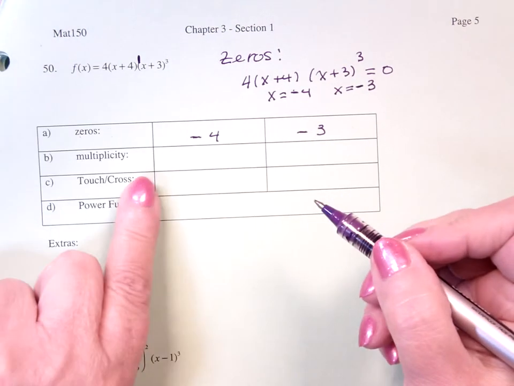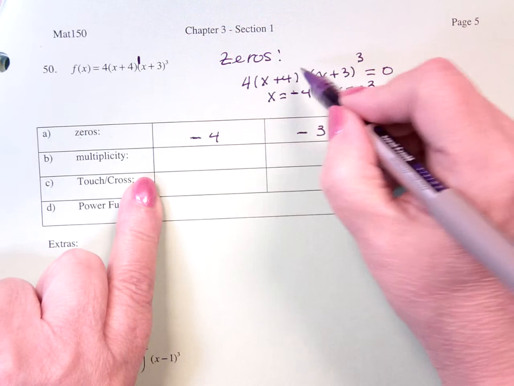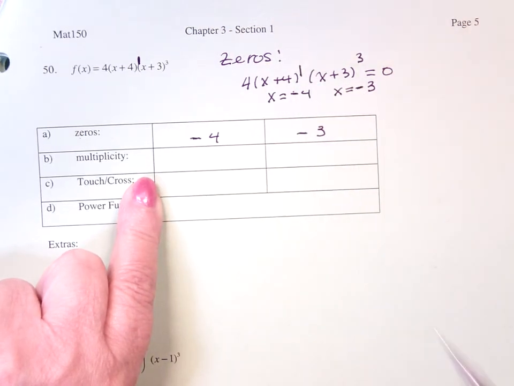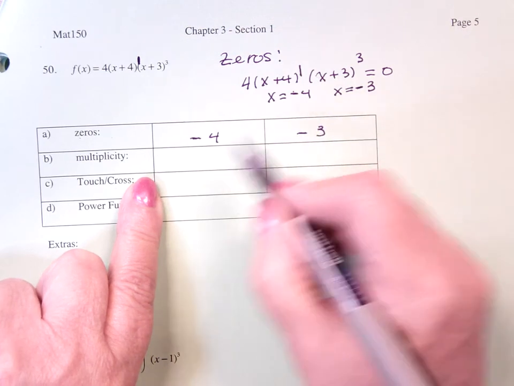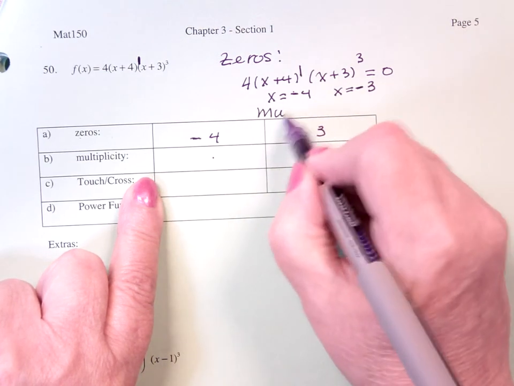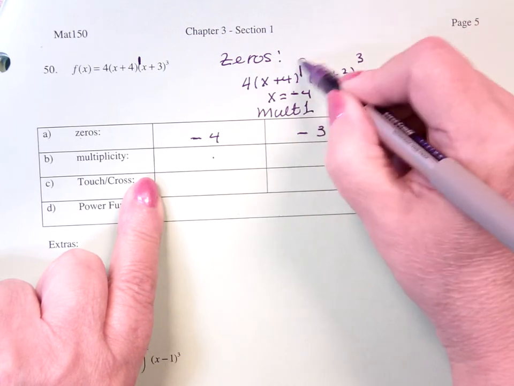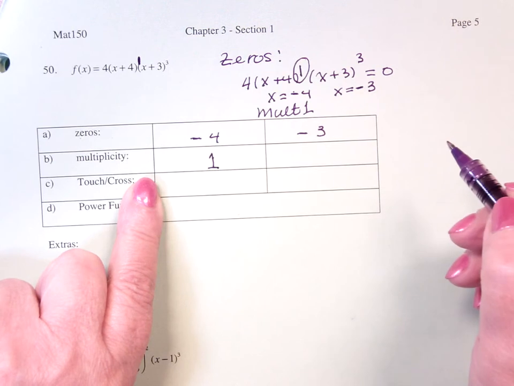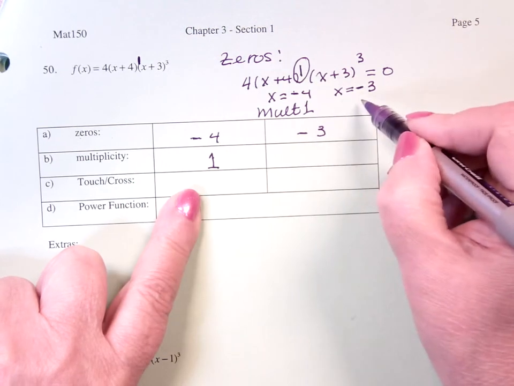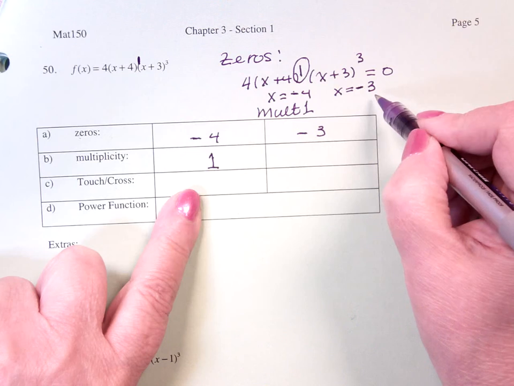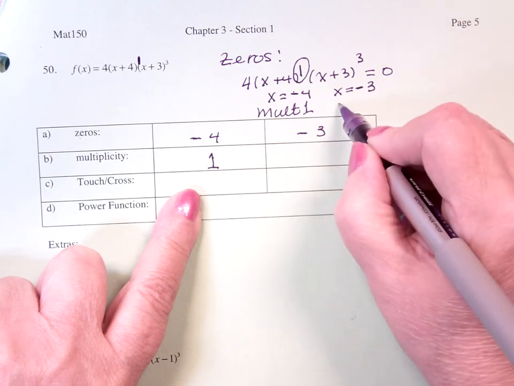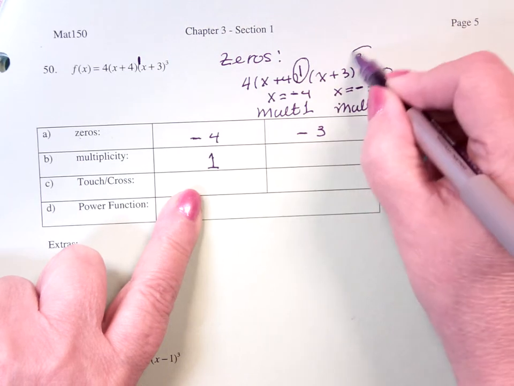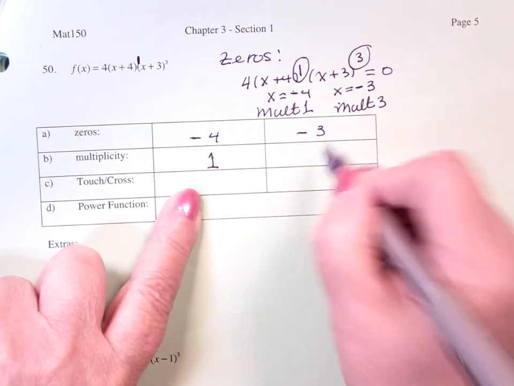What is the multiplicity of the zeros? Well, x plus 4 is a power of 1. So that means that x equal negative 4 is multiplicity 1. Why? Because the power on the factor is 1. X equal negative 3, this tells me that x equal negative 3 is going to be multiplicity 3. Well, why? Because the power on the factor is 3.